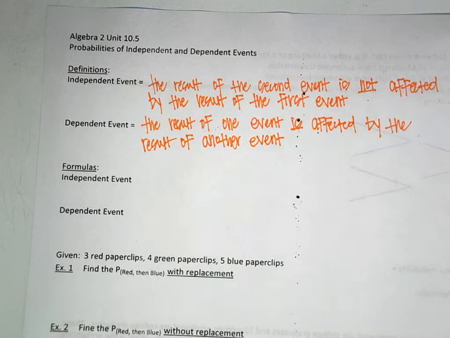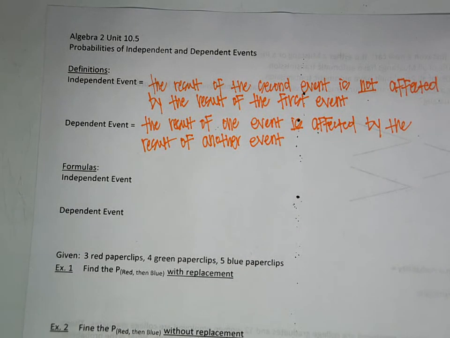Okay, so for example, you all know that I'm pregnant and I have this lovely morning sickness to deal with. So, I had a girl, my first child, okay? Is me having a girl going to affect what I have this time? No. Those are independent events, okay? Just because I had a girl the first time means nothing as far as what I'm going to have this time, okay? So, those are independent events, right?